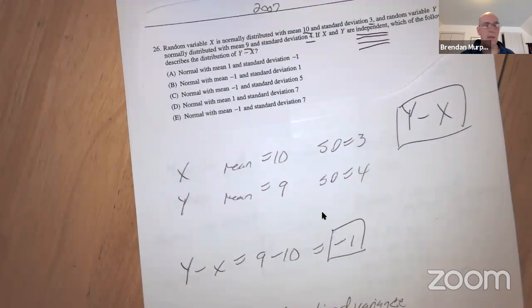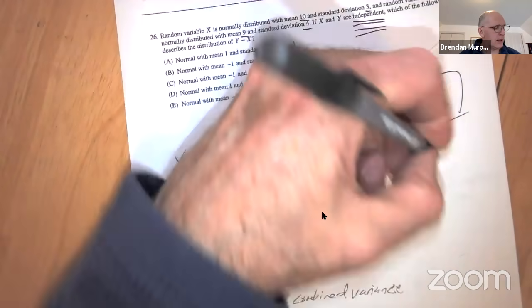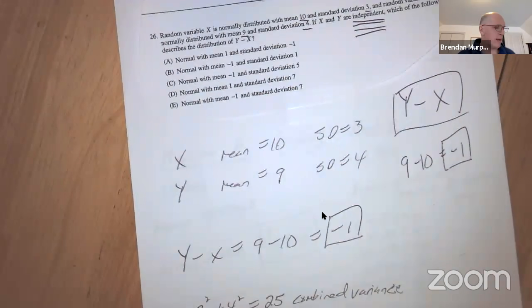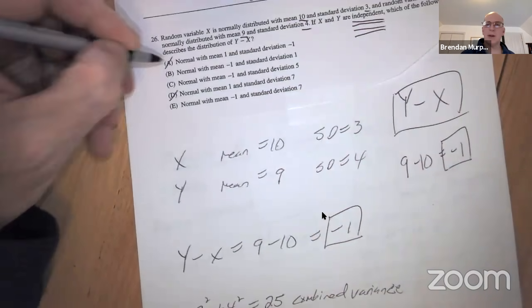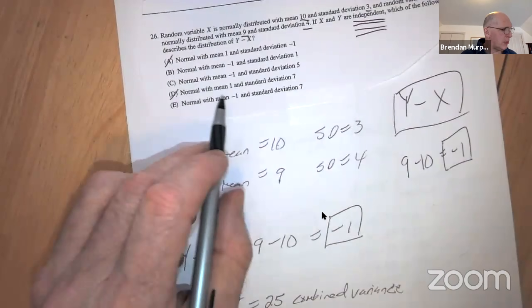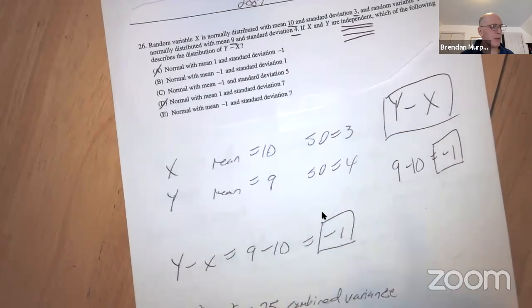Well, I can add means, and so I can probably subtract means. So I think I said 9 minus 10 is -1. That felt good, but my students don't struggle with that. So I think I'm just going to cross out a couple of answers here. I don't think it can be A, or D, because they said 1 and 1. So -1, -1, -1.